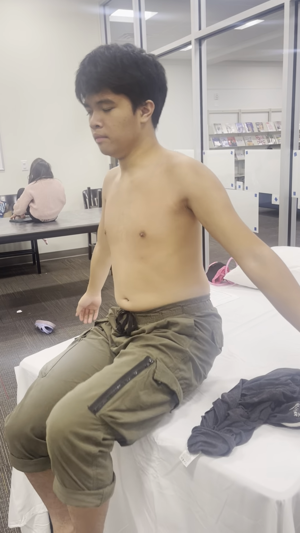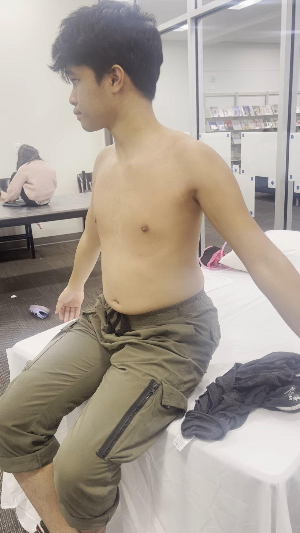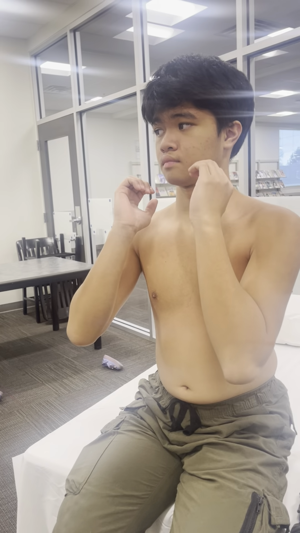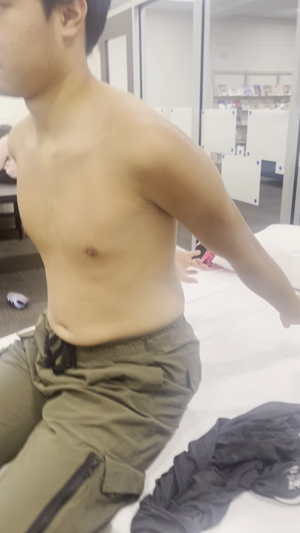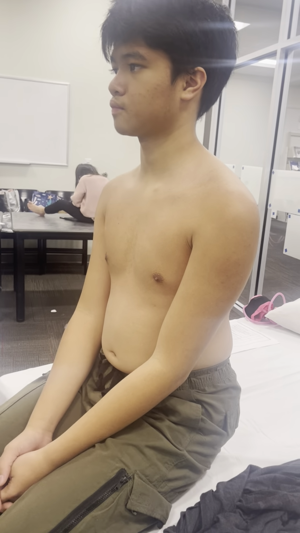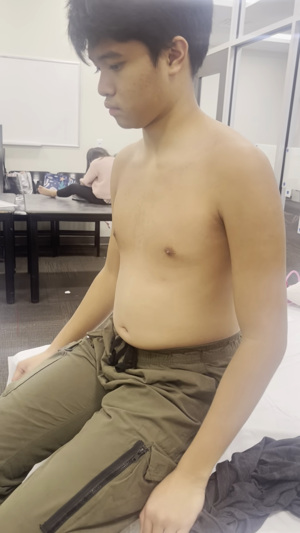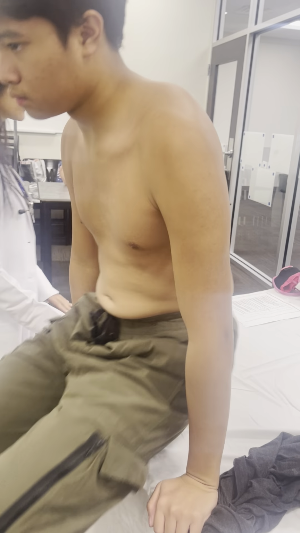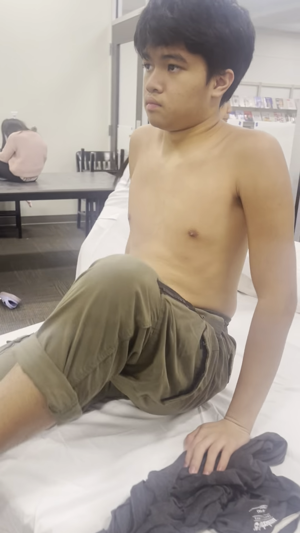And then now we're going to do the flexion of your shoulder. Flexion. Do it again. And then at the back, extension. Okay, good. Now we're going to do the hip. So if it's okay, lay down again on your back.